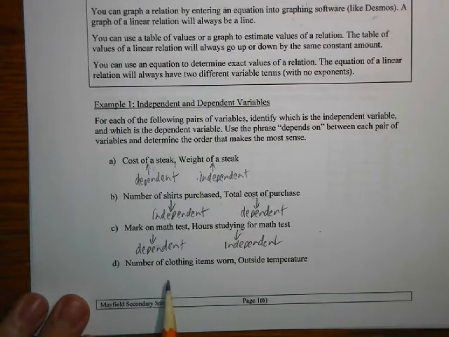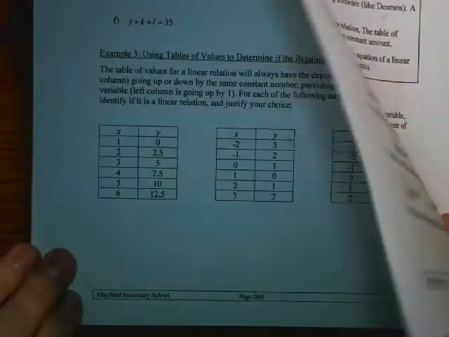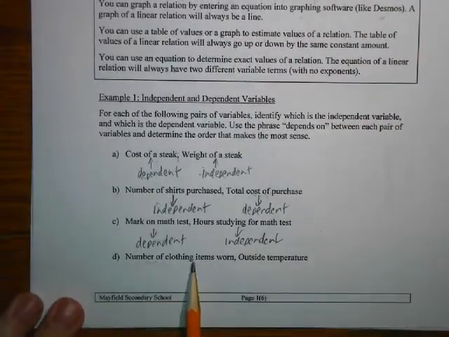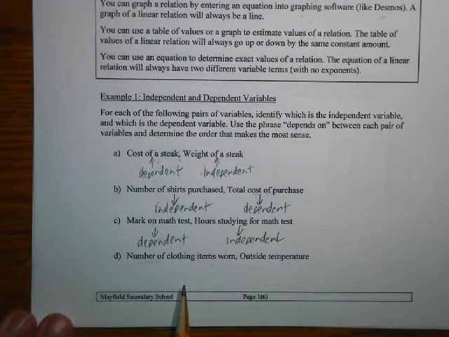Okay, and I think this is the last one. I'll just double check. Yep. The number of clothing items worn and the outside temperature. So you're thinking, well, that doesn't really seem to be related. And then you start thinking, well, if it gets really hot outside, you'll probably wear less clothing. Or if it gets really cold, you'll wear more clothing to keep warm. Okay, so that's the idea of this one.